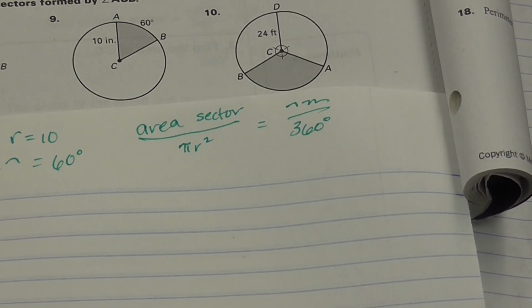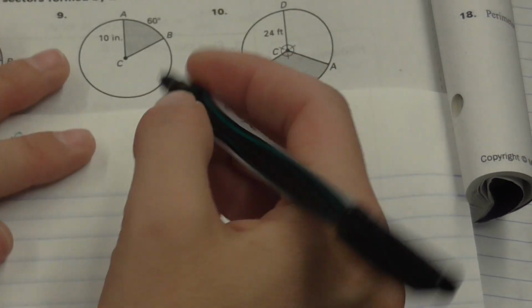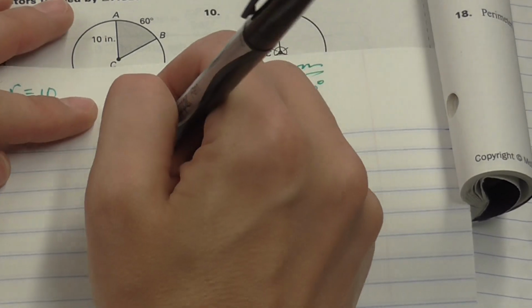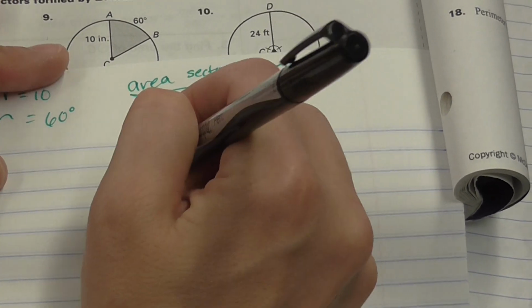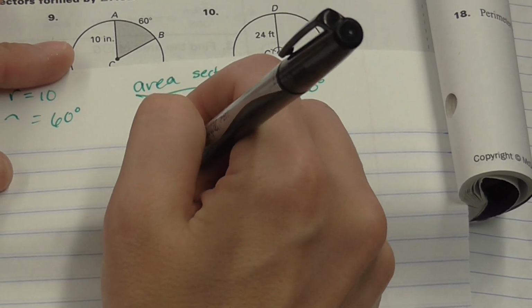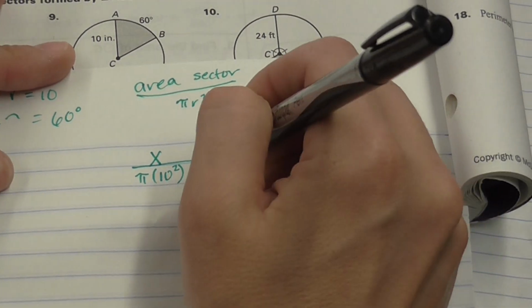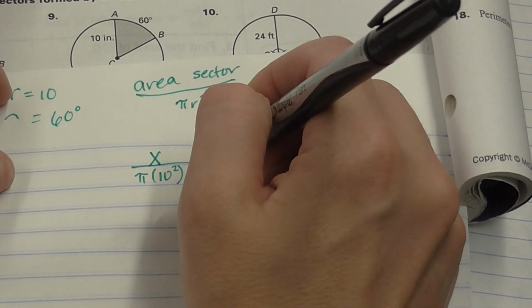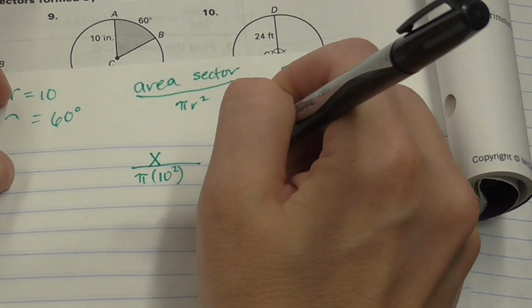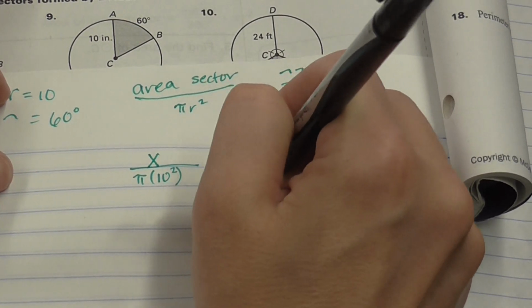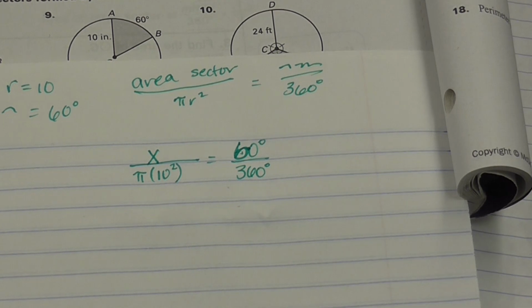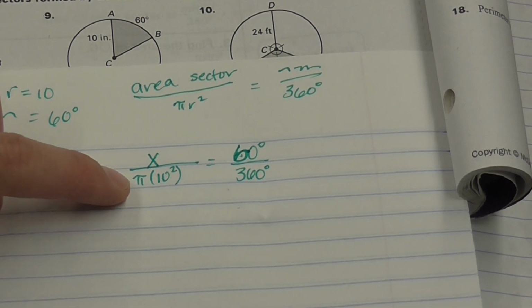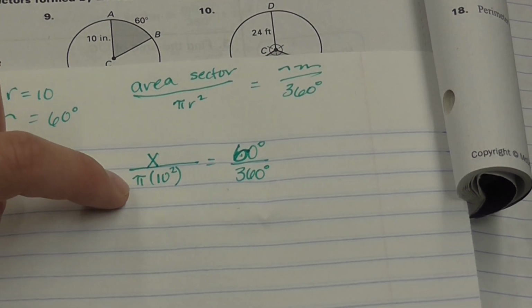So I have a radius of 10 and an arc measure of 60 degrees. So I'm literally just going to plug in everything I can. I don't know what the area of the sector is yet, over pi times 10 squared equals the measure of my arc, which is 60 degrees, over 360. So again, to find x, all I have to do is multiply both sides by 100 pi, because 10 squared is 100, and that's just pi.